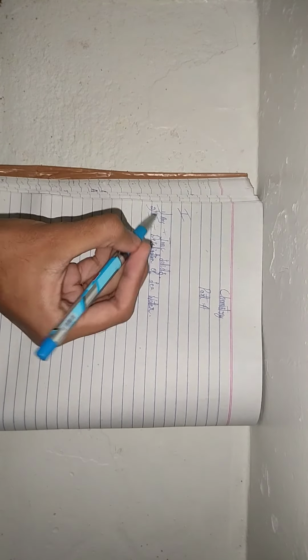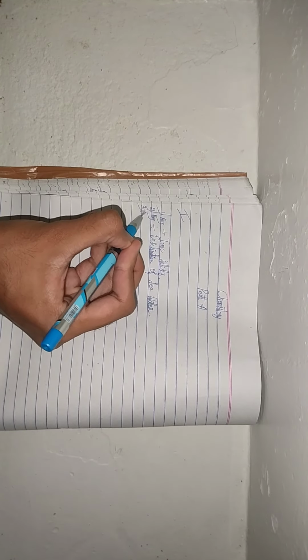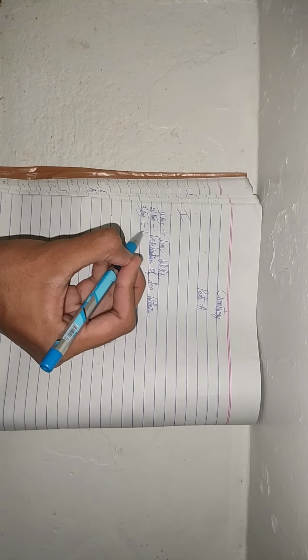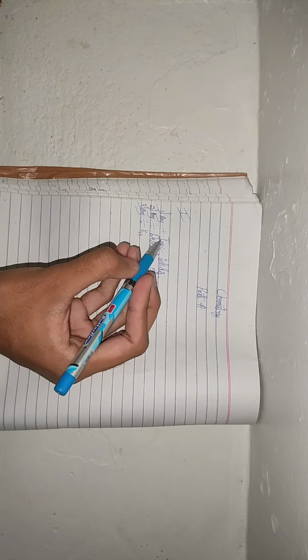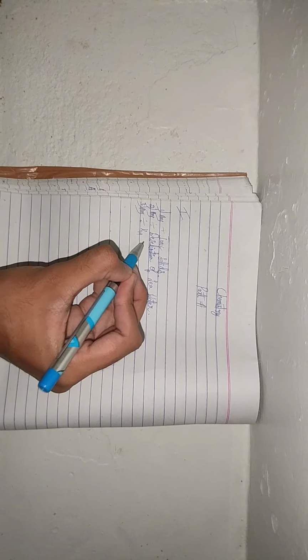This statement states that the KH value depends on the nature of the gas.